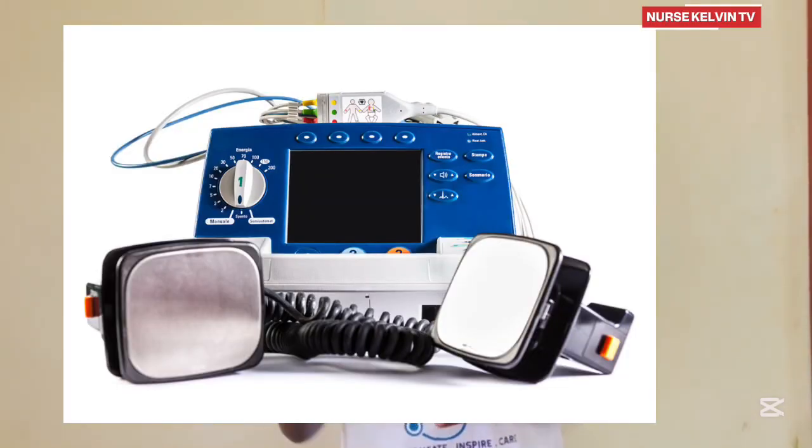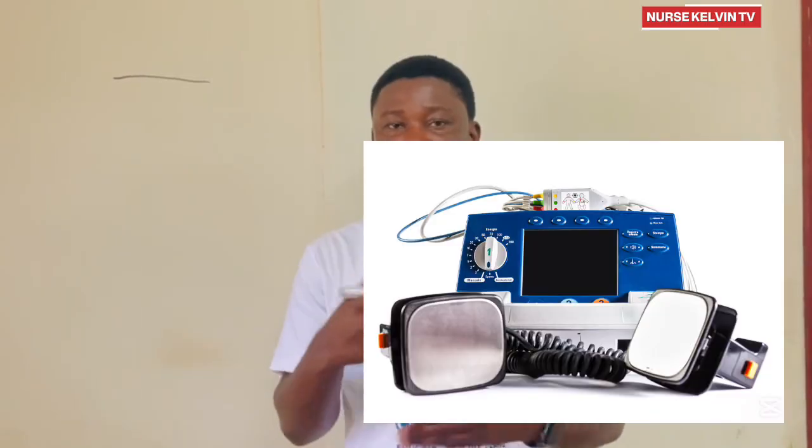Then the next one that we are going to talk about is the defibrillator. When we talk of the defibrillator, it's a device that delivers a controlled electrical shock to the heart to restore the heart rhythm.